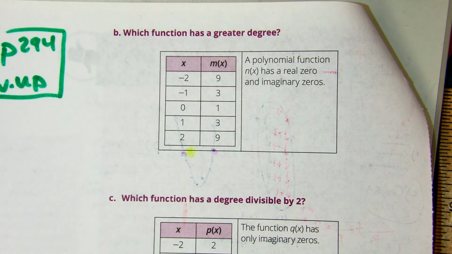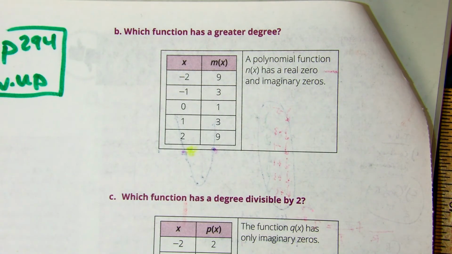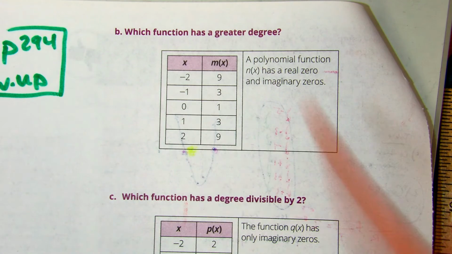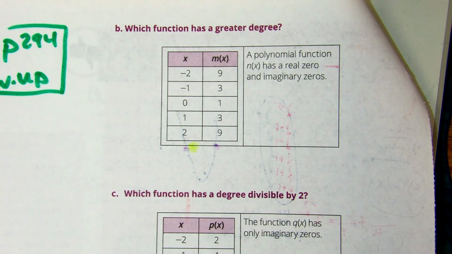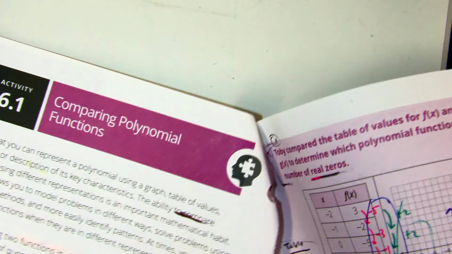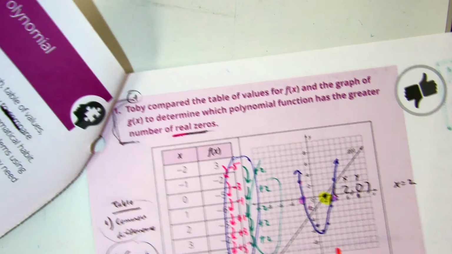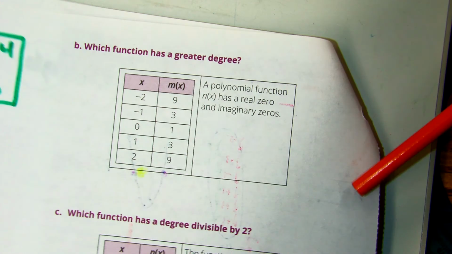Which function has a greater degree? Well, you could have graphed it. Did anyone graph the table? It gives you a visual, right? We talked about yesterday of getting some hints, just like this problem. You could have graphed it or use a common difference. So let's go ahead and do that.